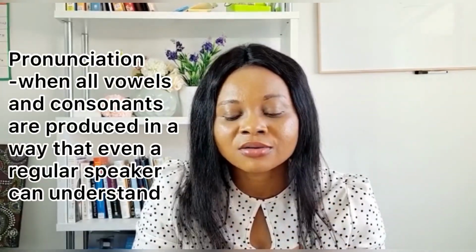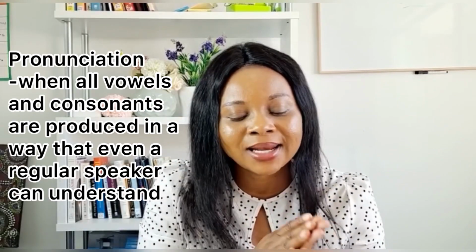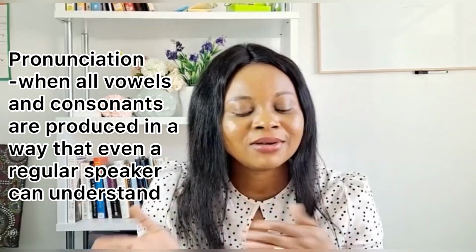This is when all vowels and consonants are produced in a manner that is easily understood by regular speakers of the language. Simply put, can a native English speaker understand what you're saying? For instance, you want to say something like international footballers, and you say it as "international football", a native English speaker will be wondering what you just said. So what is expected of you when you see such words is to say international footballers. You don't say international football.